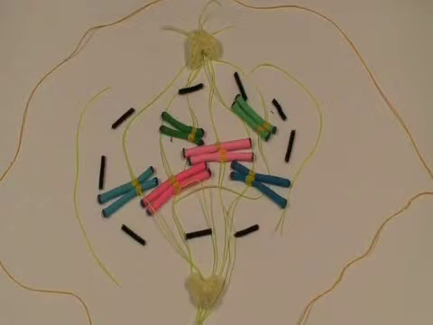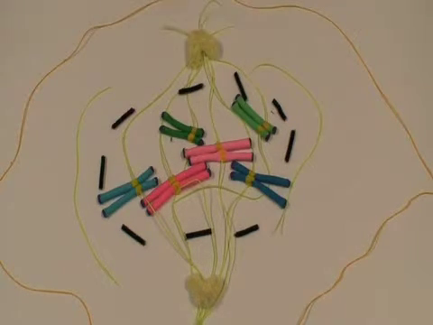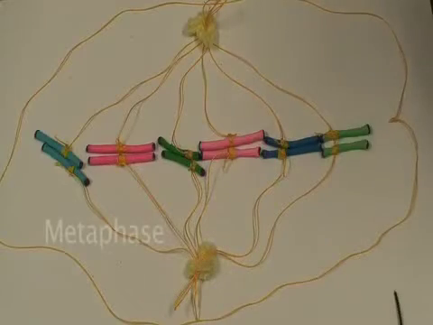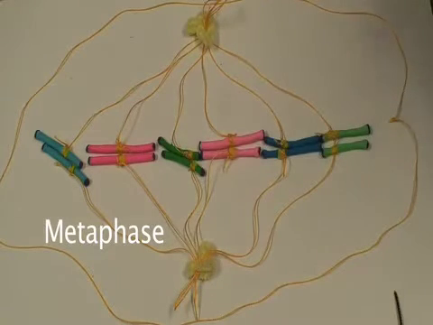Okay, we're coming into the end of prometaphase. Prometaphase will be characterized by 2 things. All of the nuclear membrane will be completely broken down, and the spindle fibers will be attached to the kinetochores on all of the chromosomes. And when that happens, we will be into metaphase. And metaphase is characterized by one thing and one thing only, and that is all of the chromosomes will be aligned on the metaphase plate. Okay, we are in metaphase now, and the chromosomes are all aligned on the metaphase plate, as you can clearly see. And now we are about to enter anaphase.